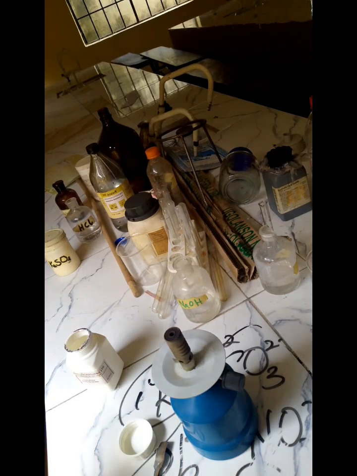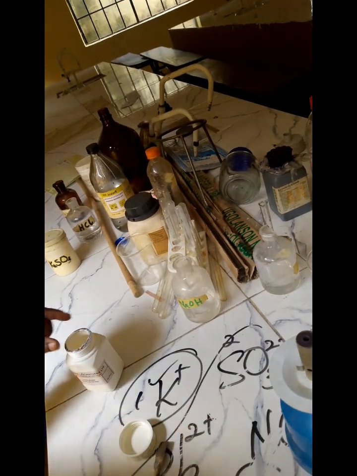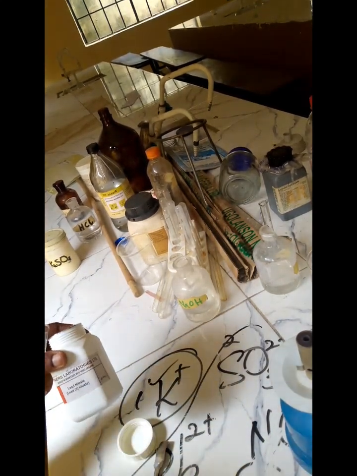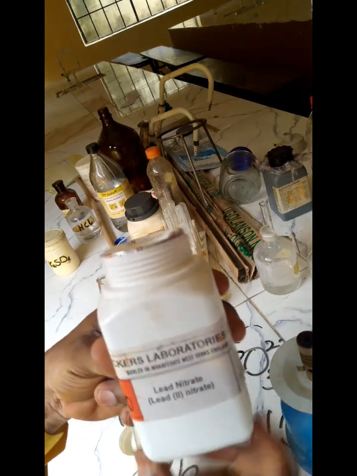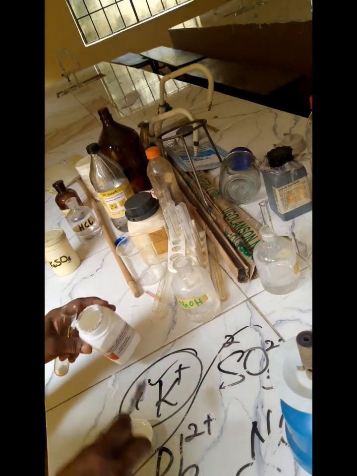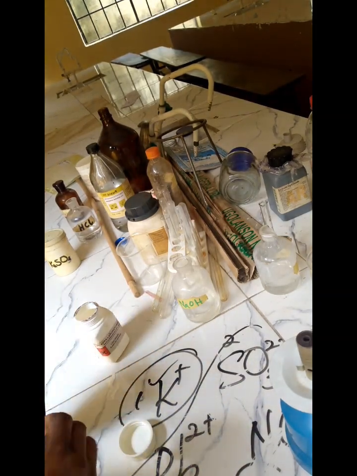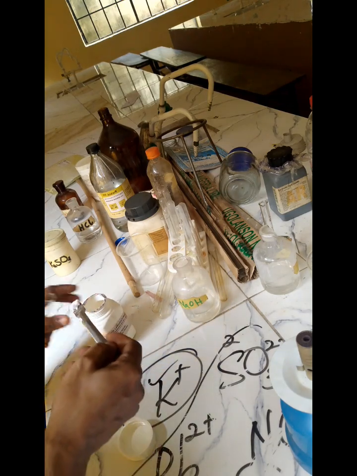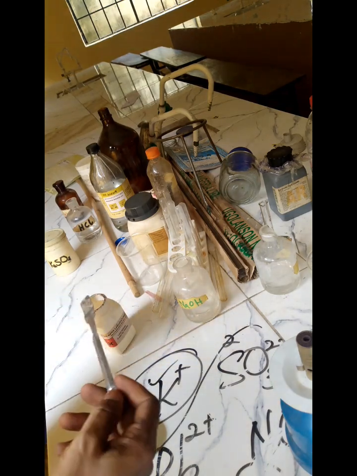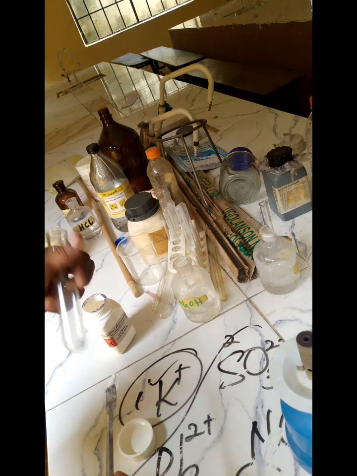Now let's identify the nitrate in lead nitrate. This is lead nitrate. Let's see what the outcome will be. All we need to do is collect some quantity of the salt into a boiling tube. These are boiling tubes.